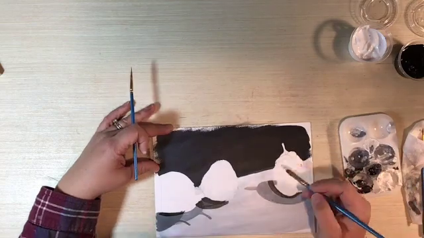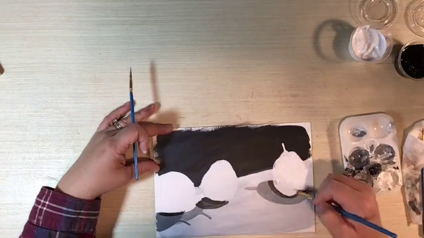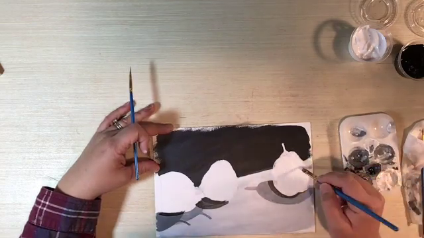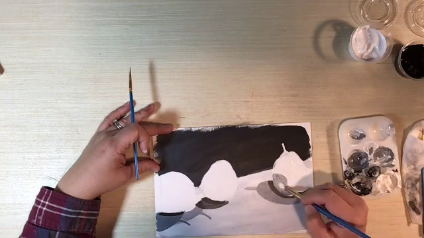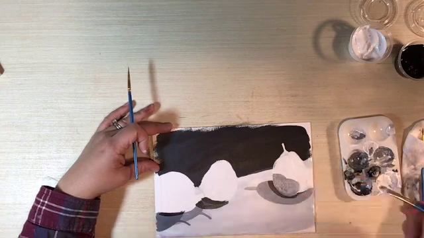Once you've painted the entire background, you're going to start painting the foreground. Just like you did with the background, you want to put a little bit of paint down on the surface so you can blend into it.